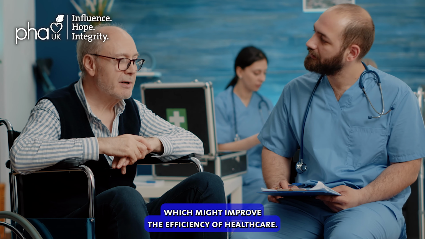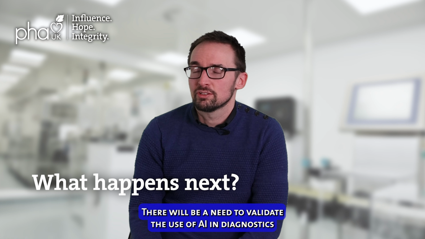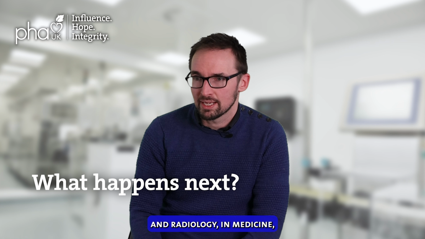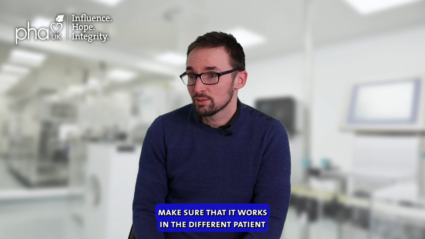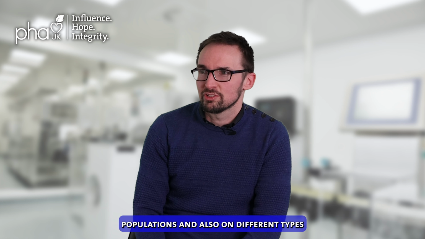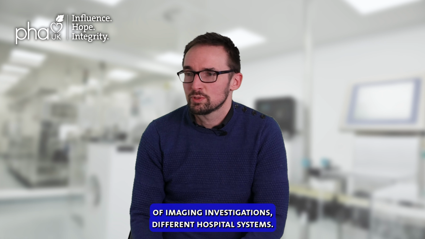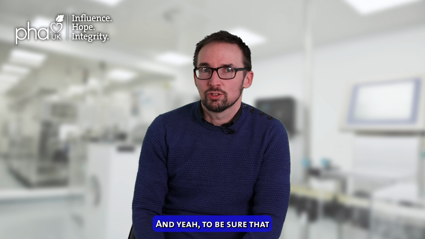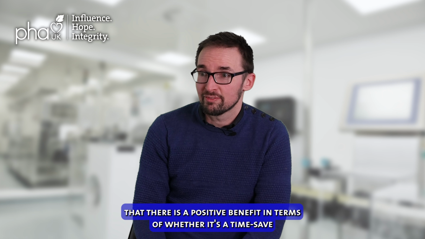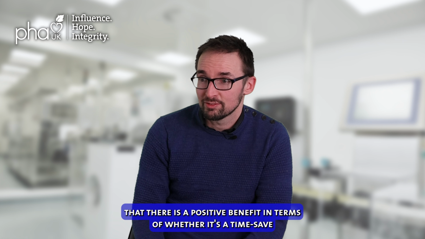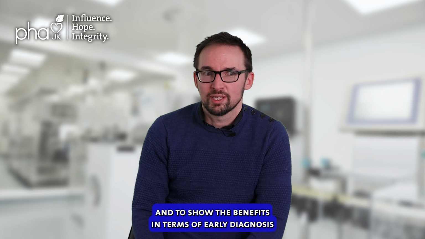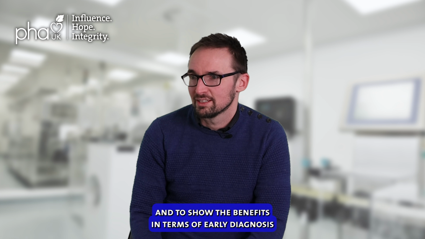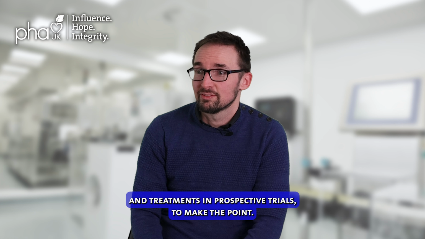There will be a need to validate the use of AI in diagnostics, in radiology, in medicine, and to make sure that it works in the different patient populations, also on different types of imaging investigations, different hospital systems, and to be sure that there is a positive benefit, whether it's the time saved to improve efficiency, which is a big deal at the moment with the NHS, and to show the benefits in terms of early diagnoses and treatments in prospective trials.